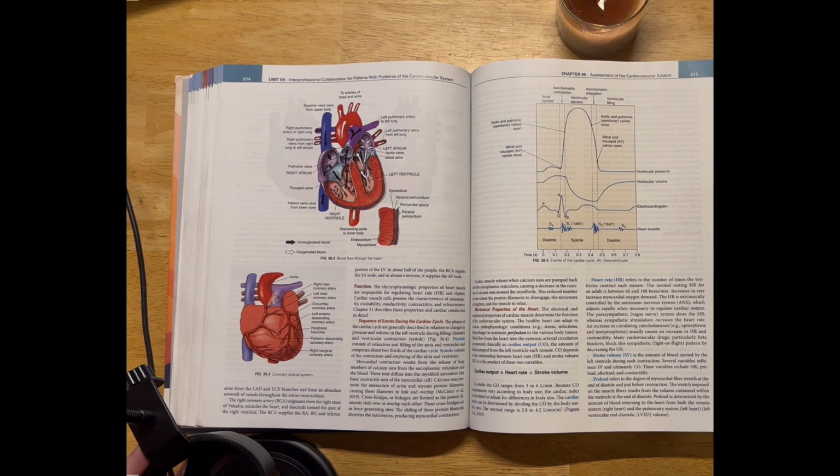Blood flow from the heart into the systemic arterial circulation is measured clinically as cardiac output.